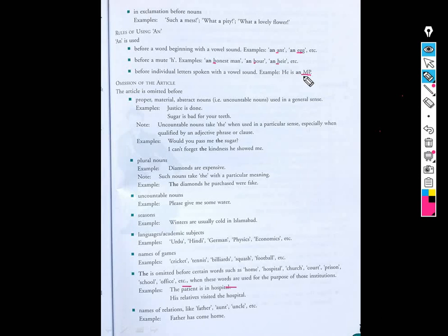Similarly, N. Okay, N, 'e', N. L, 'e'. Okay, so when you pronounce some letters individually and they sound like vowels, so there we will choose an. An MP. He is an MPA. He is an MA. Okay.